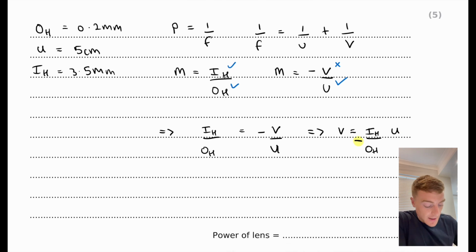Okay, so replacing the letters in the formula with some numbers, I get that V is equal to 0.2 millimeters over, my image height, which is 3.5 millimeters over 0.2 millimeters multiplied by 5 centimeters.